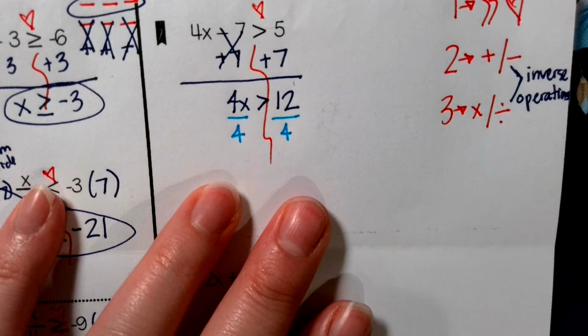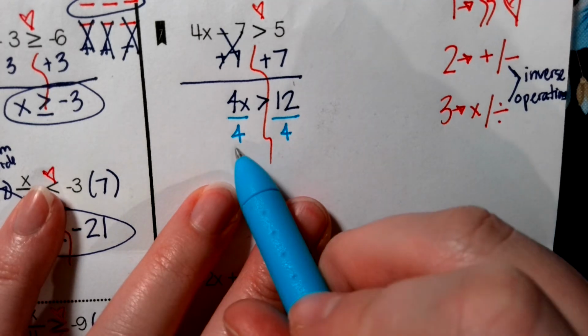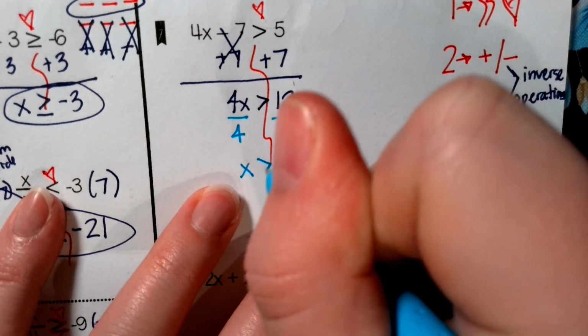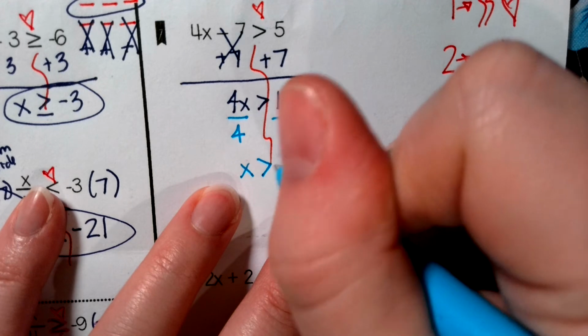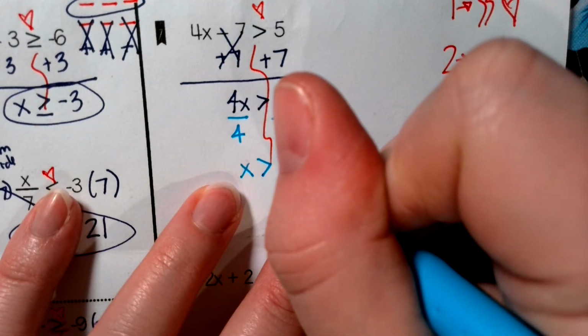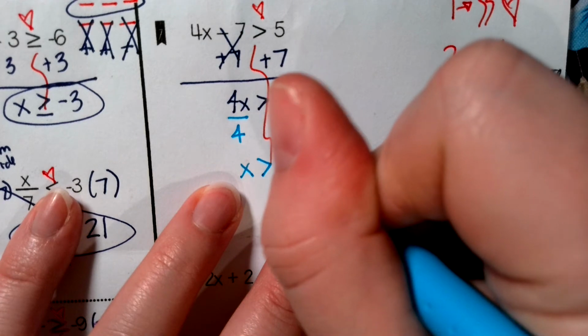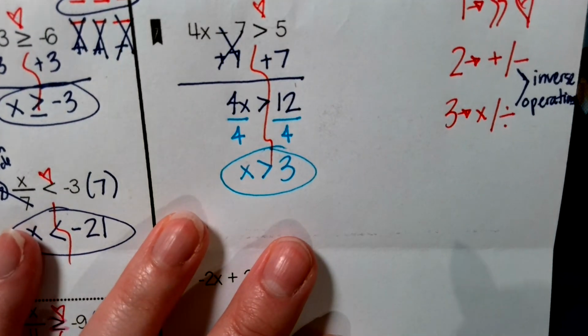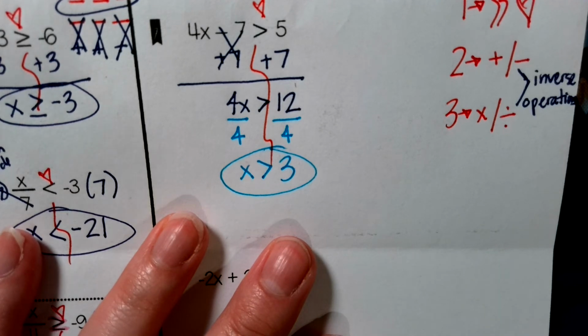Do we need to flip our sign? No, why not? That's right, that's not a -4, it's positive. If it's positive, it's going to face the same direction. So we're going to have x is greater than, what's 12 divided by 4? 3. X is greater than 3.